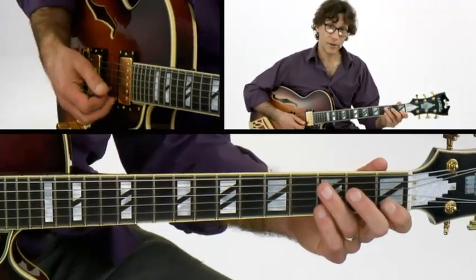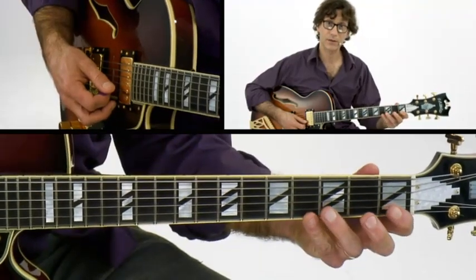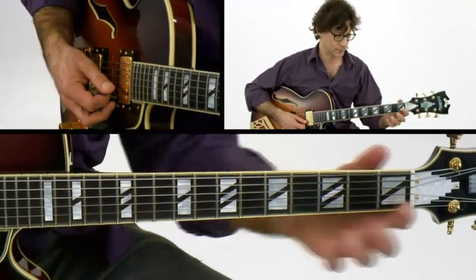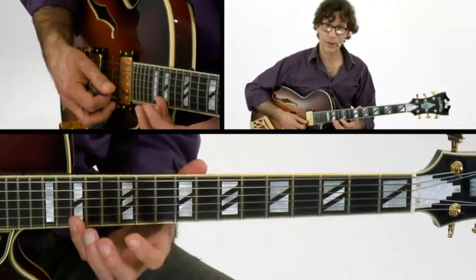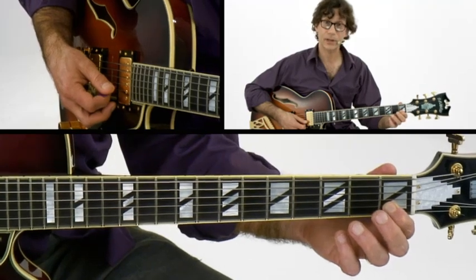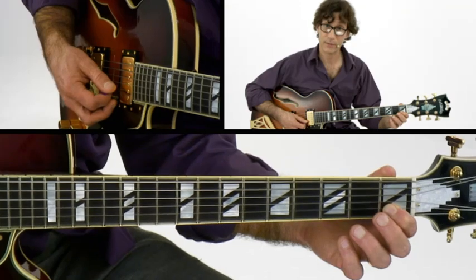Now you may have noticed that I went beyond the 1 octave, and that's because most melodies are within a 12th of each other, from the root up to the 12th. So that is the reason why we're expanding beyond 1 octave, because most melodies expand beyond 1 octave.